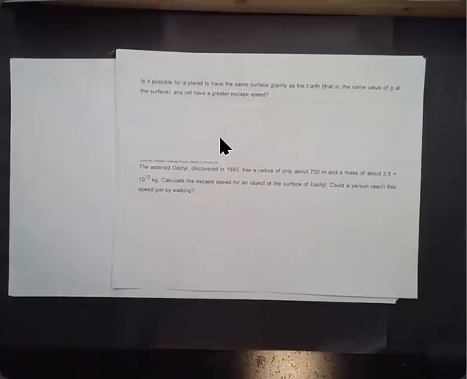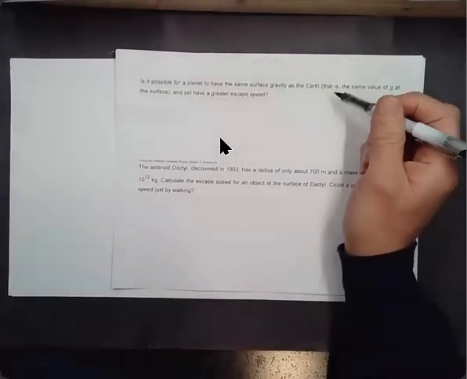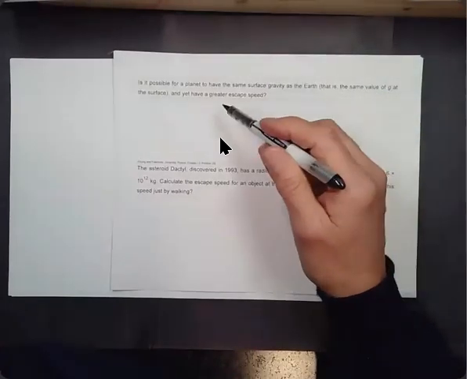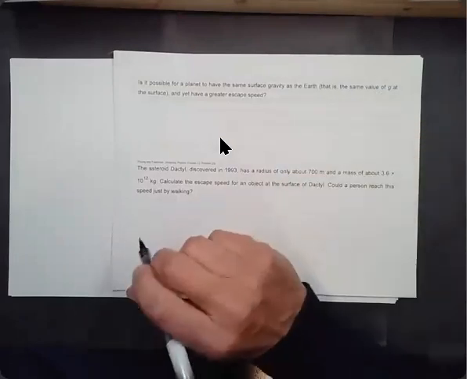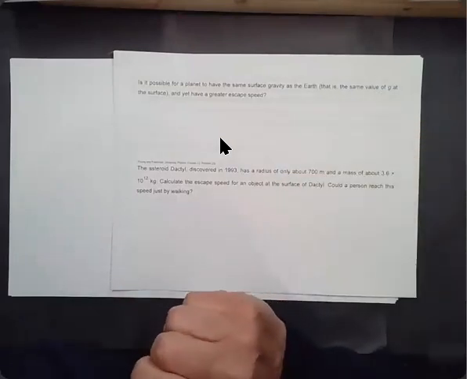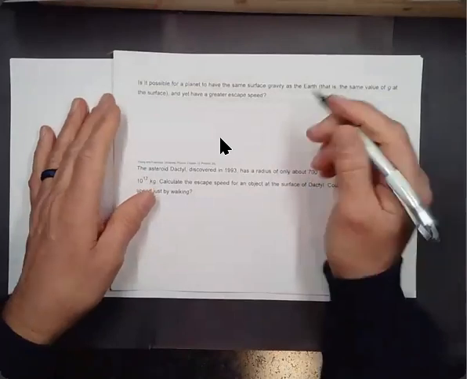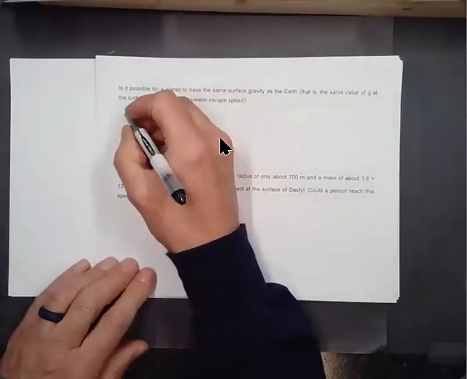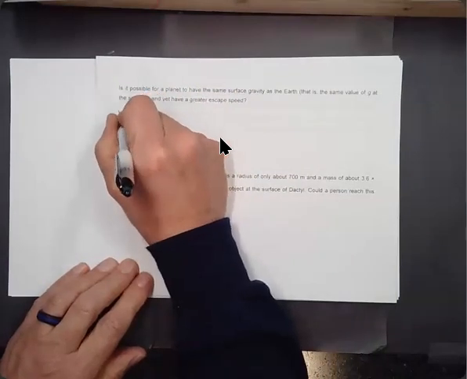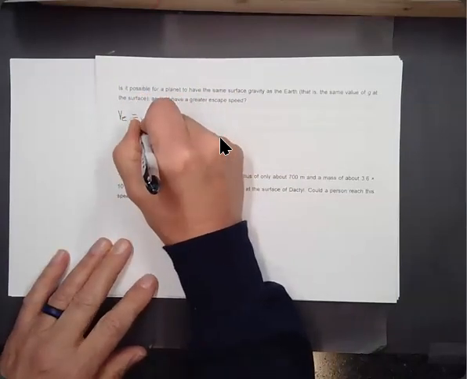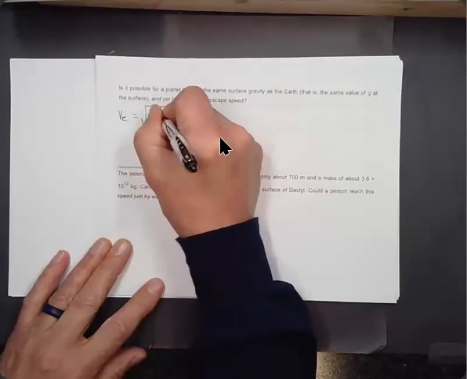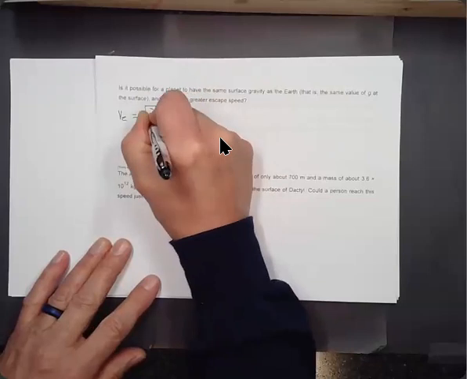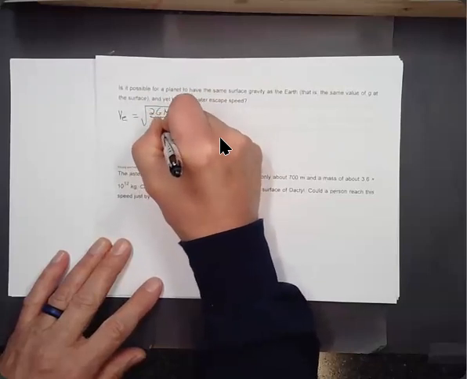Here's one. Is it possible for a planet to have the same surface gravity as the Earth, that is, the same value of g at the surface, and yet have a greater escape speed? Well, let's take a look at it. What we got for escape speed, V sub E, was the square root of 2 times G times the mass of the Earth over the radius of the Earth.